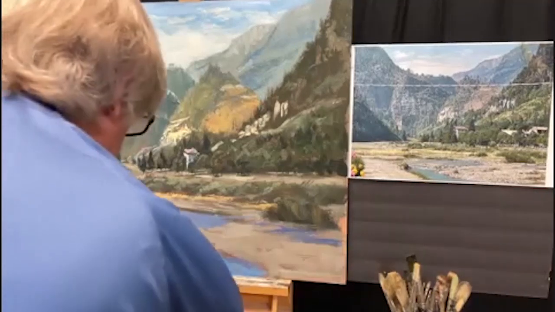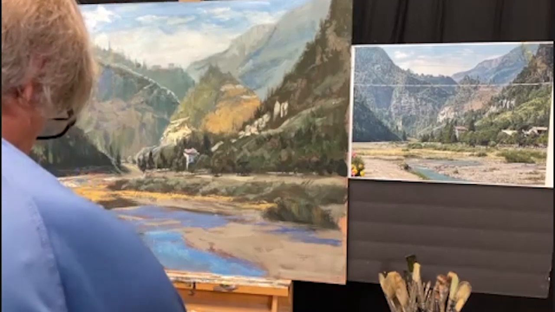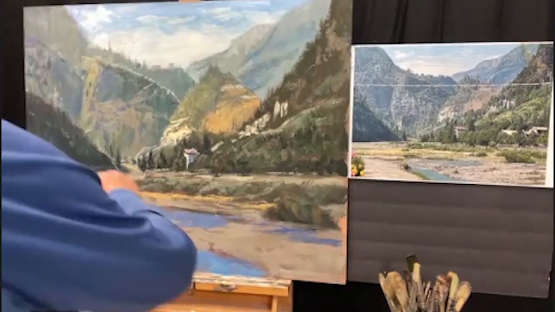Probably a little lighter than I want, so I'm going to throw a little bit more asphaltum into it. I want it to jump, but that hurt my eyes.